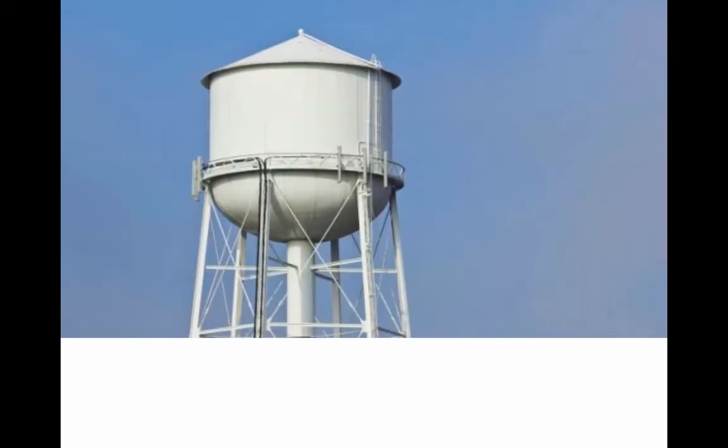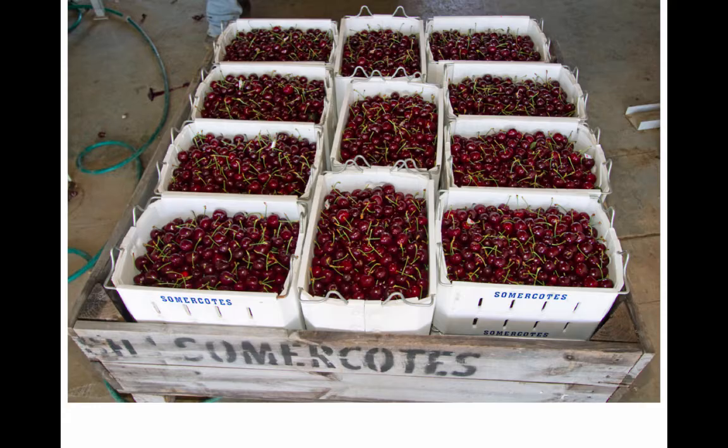Have you ever seen one of these? It's called a water tower. It's where you reserve and save water for emergencies. Inside is filled with water. The volume is how much water is inside the tank.